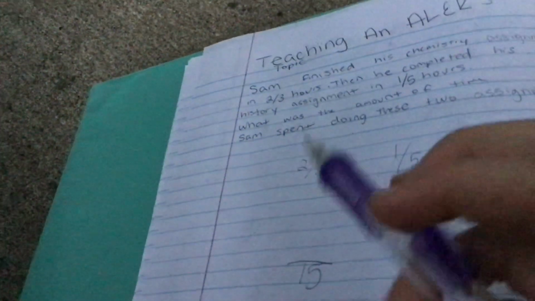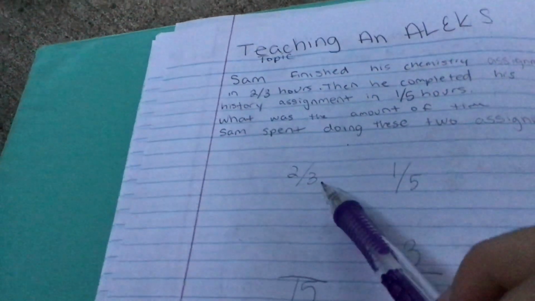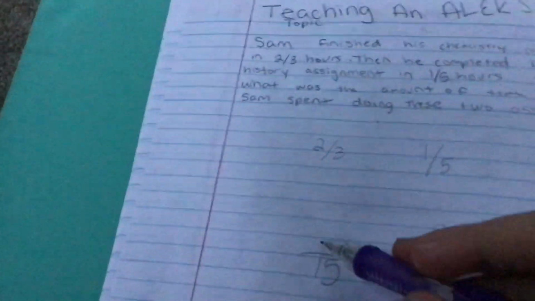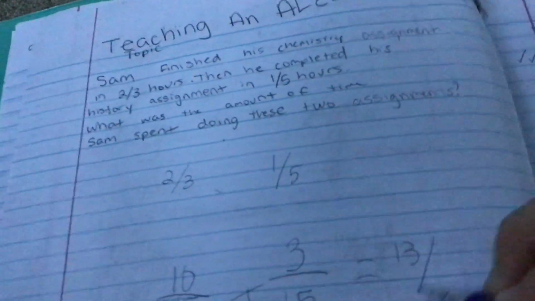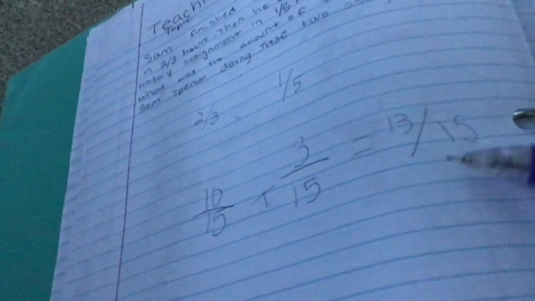And then, 3 goes into 15 5 times. And so 5 times 2 equals 10. And then we add these two together to get our answer of 13/15. So 13/15, can we simplify this fraction?